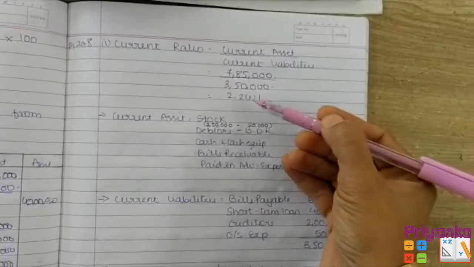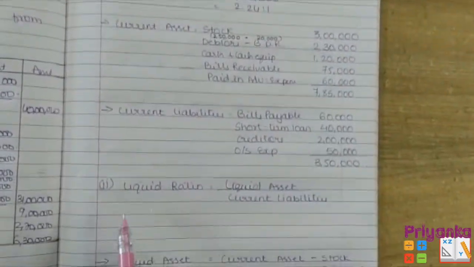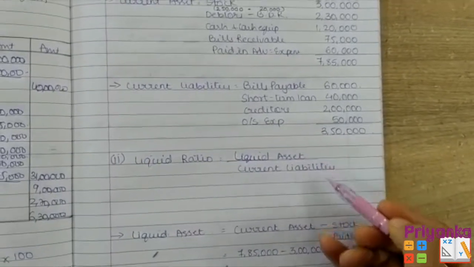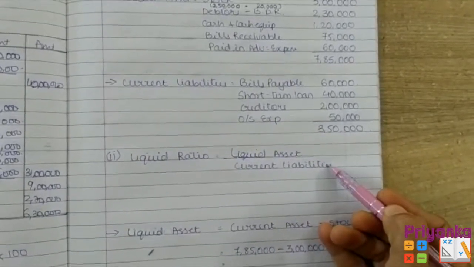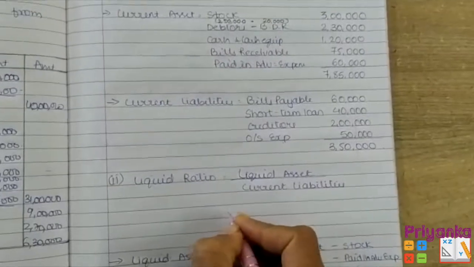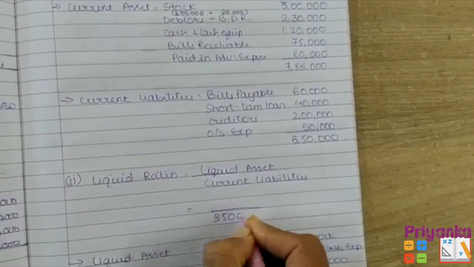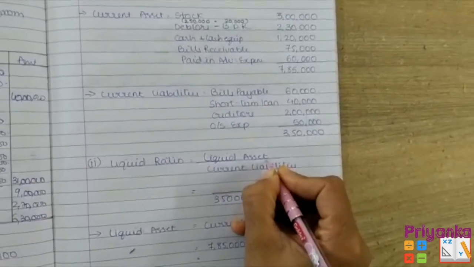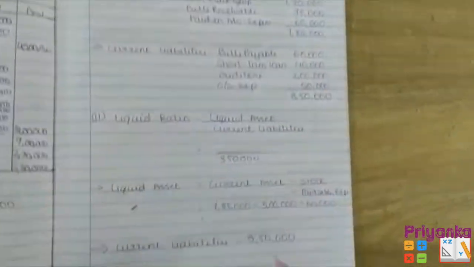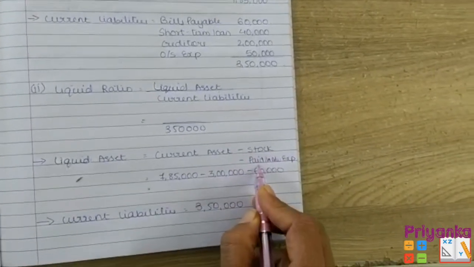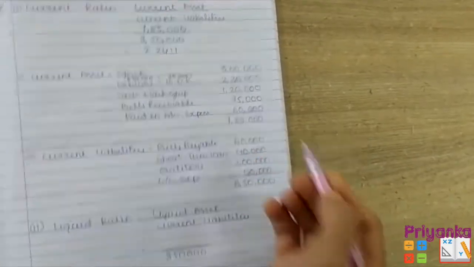You have to keep it as in S/1. Moving to the next with the liquid ratio, the formula is liquid asset divided by current liability. The current liability we already have, that is 3,50,000, and the liquid asset will be got by minusing the stock. So here is the current asset minus stock minus the paid in advance expenses, that is 60,000.